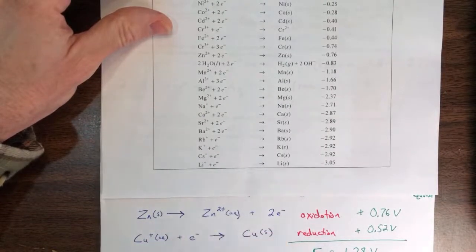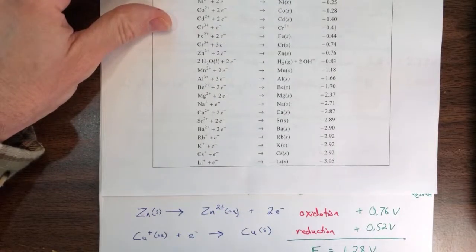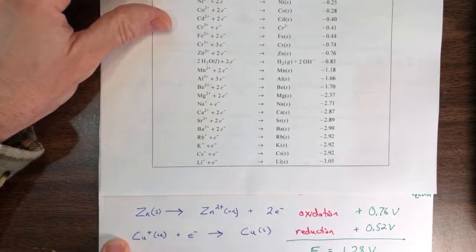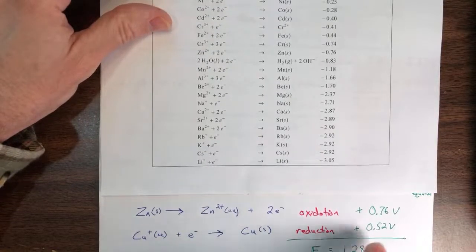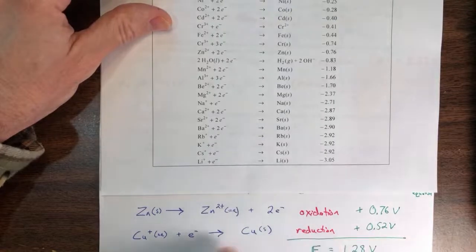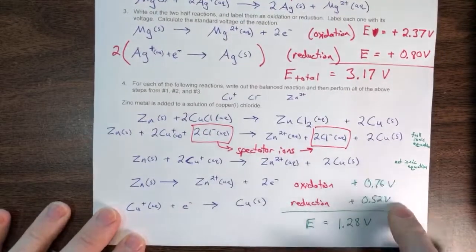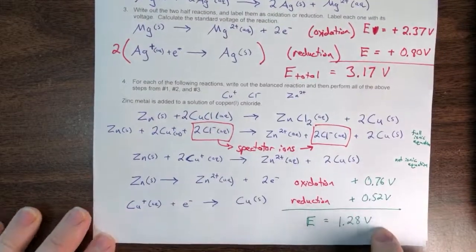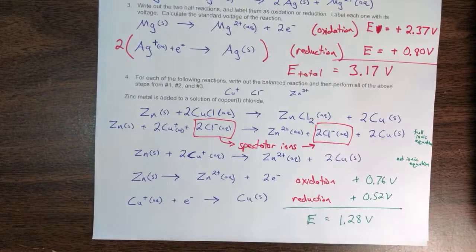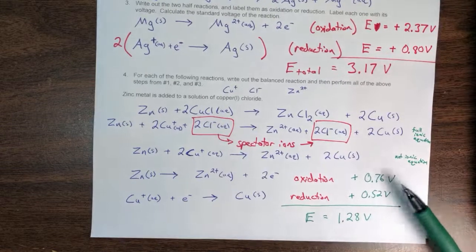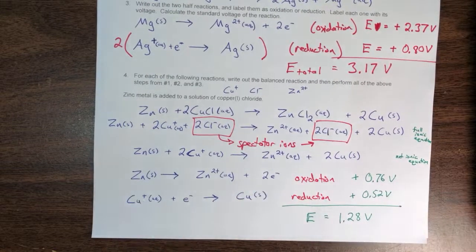And that's important. The only change you ever make to the voltage over here is to flip negatives and positives if you flip the reaction, okay? But even though we need 2 coppers to make 2 copper metals, this voltage does not change, right? You don't multiply this by 2. So this is correct: it is 0.76 and it is 0.52, and your total voltage is 1.28. Okay? Jonathan, you get that? So make sure that you flip that voltage if you flip the reaction.